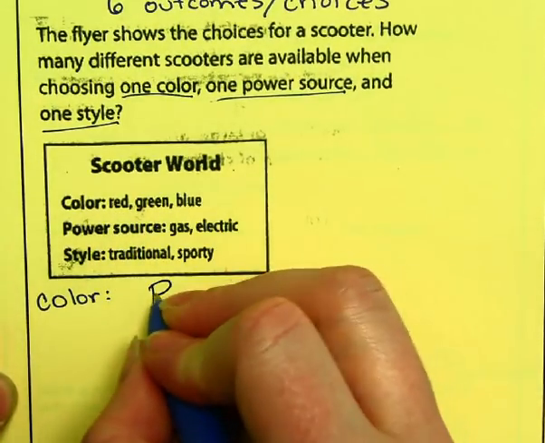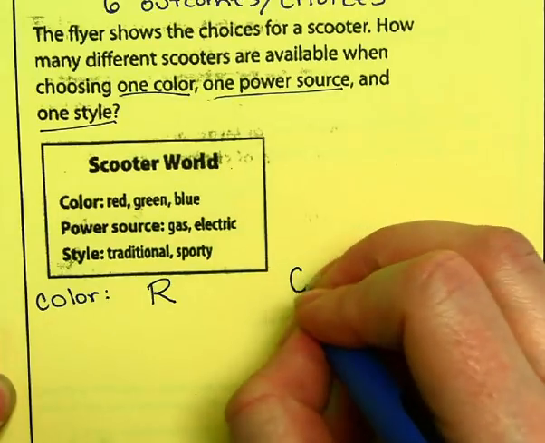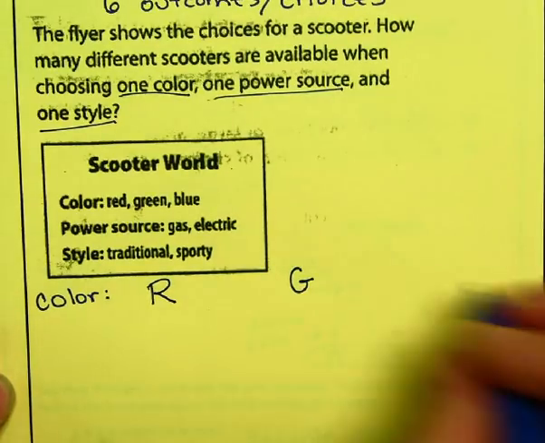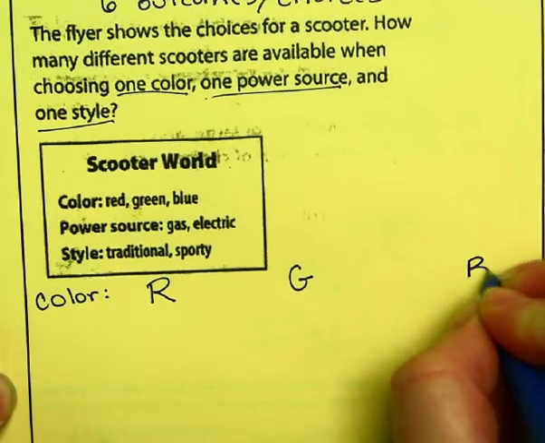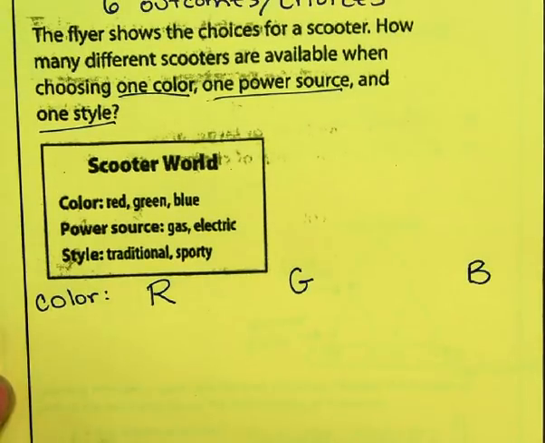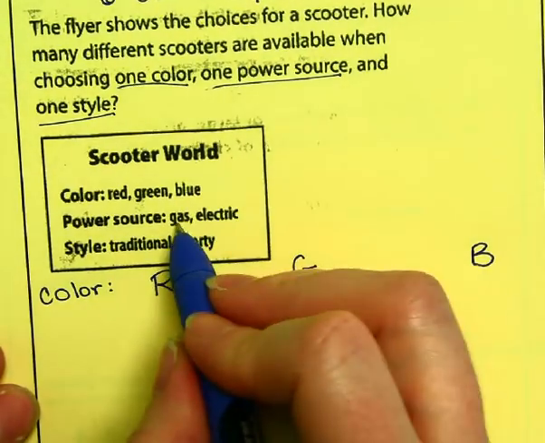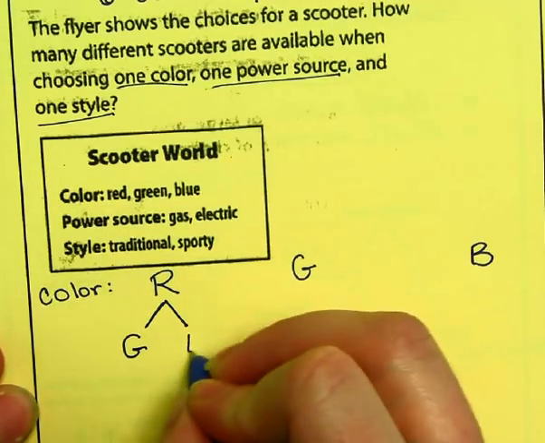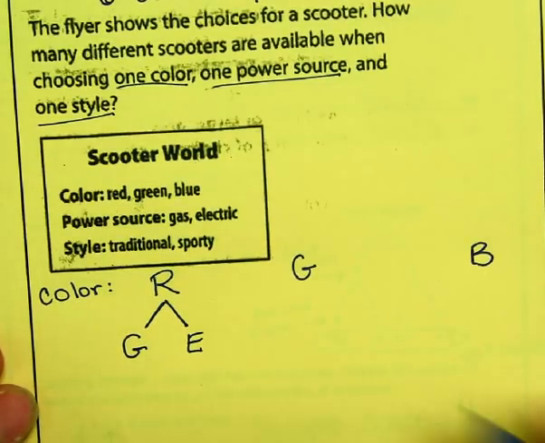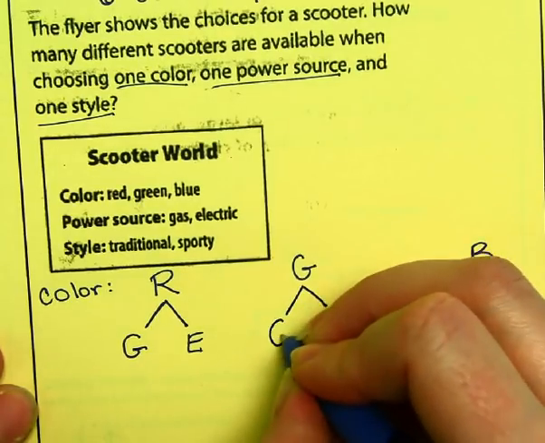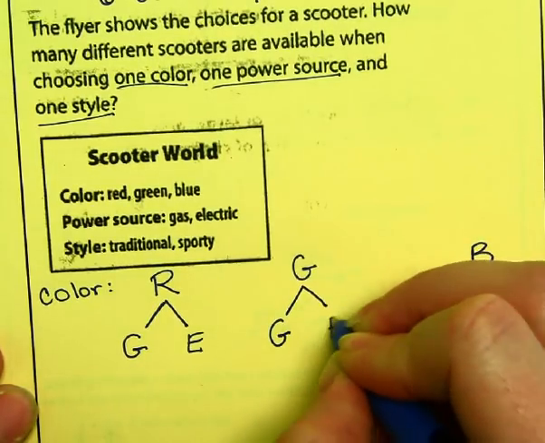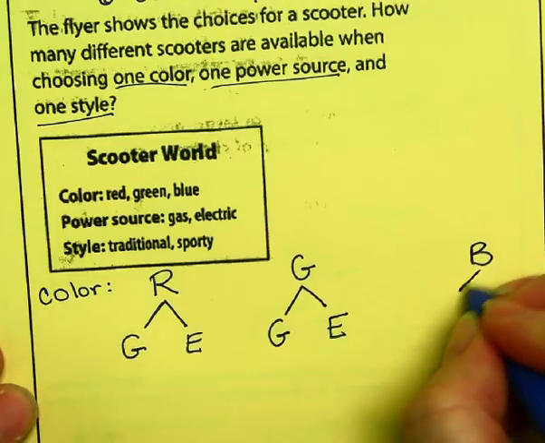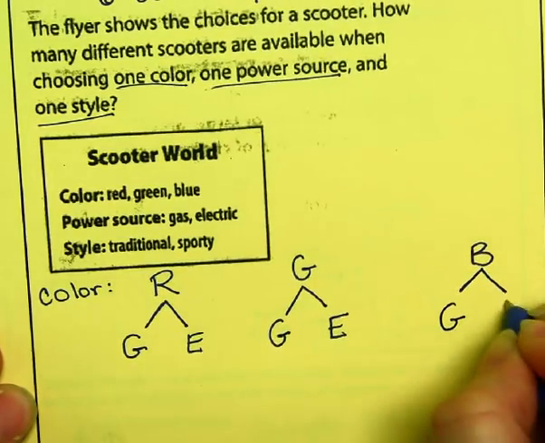So R for red, G for green, B for blue. Then my next choice is gas or electric. So I still have a gas and electric choice for red. Same thing for green, gas or electric. And for blue, I also have a gas and electric choice.